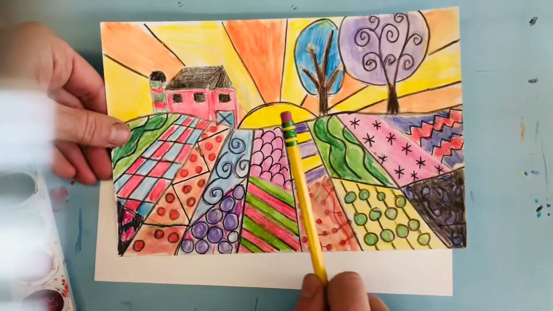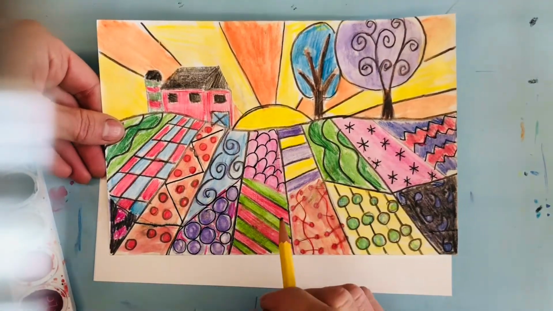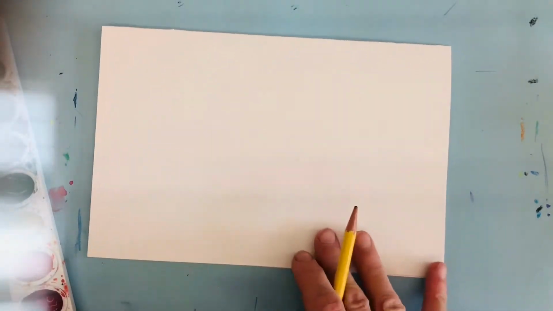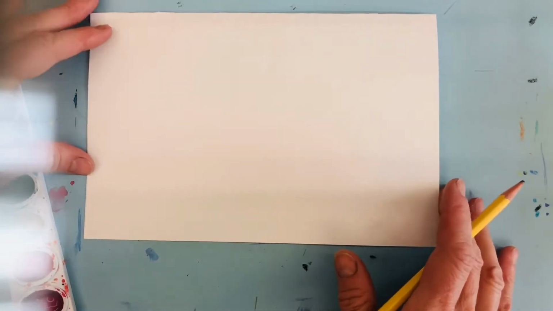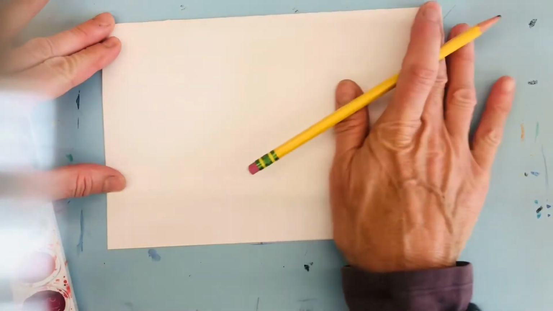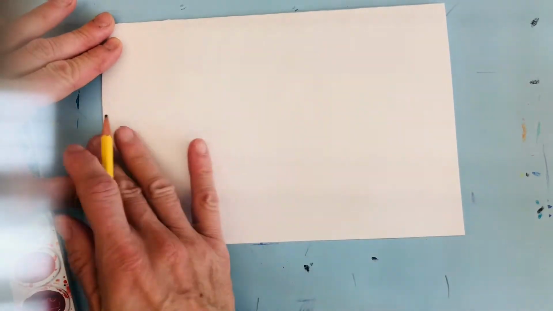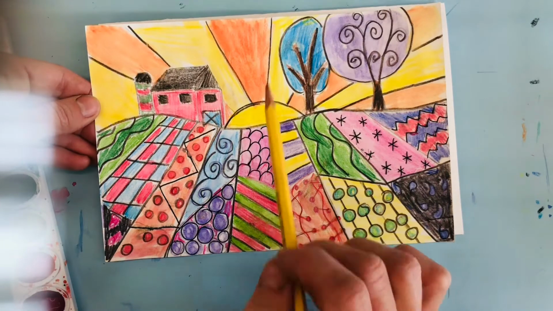Now, I was going to have you guys set up a horizon line, but I'm starting to think maybe that might be a little complicated for 3rd and 4th grade. So instead, we're going to make it a little bit simpler. We're going to start with a horizon line. So the horizon line is where the land meets the sky.